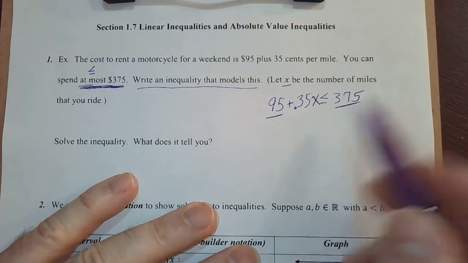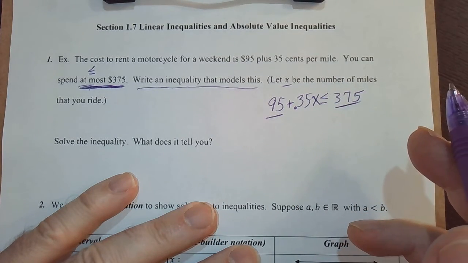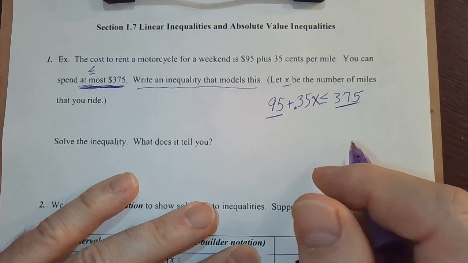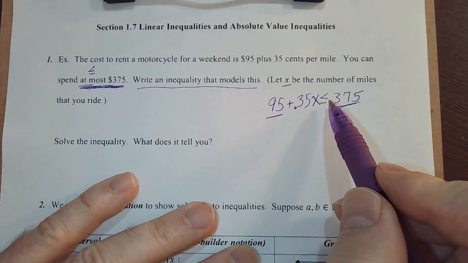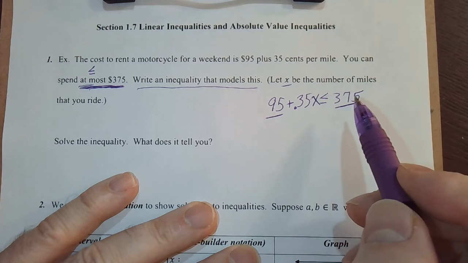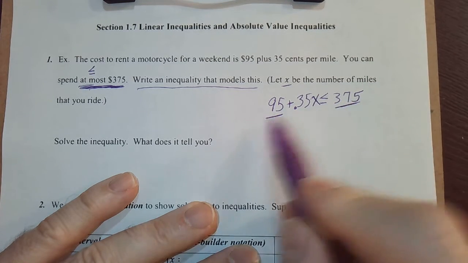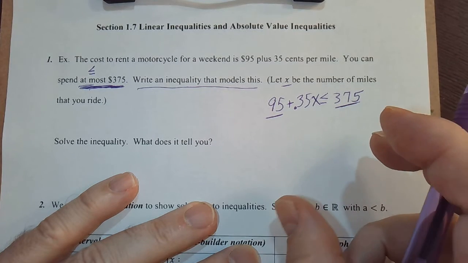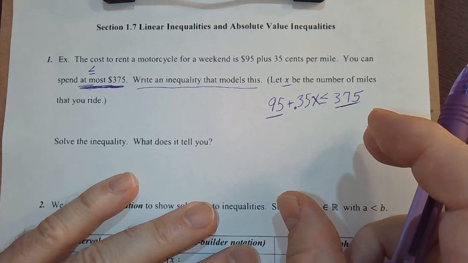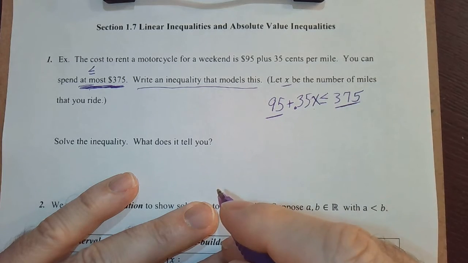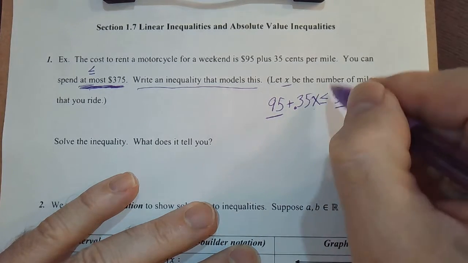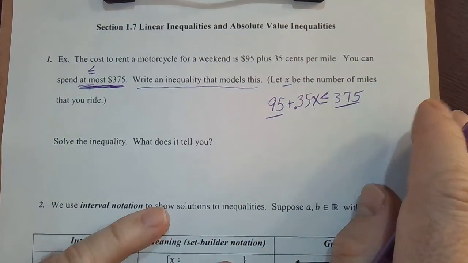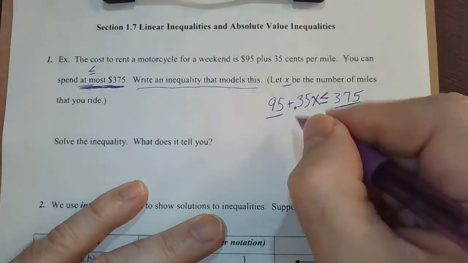And notice it looks almost like the equation of a line if we replace the less than or equal with just an equal. And what I meant by a line was a linear equation with one variable. So now we've got this less than or equal, so that's really the only thing different from earlier sections. So let's go ahead and solve this.